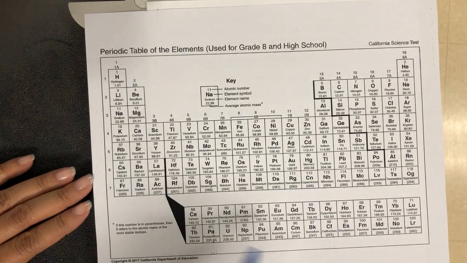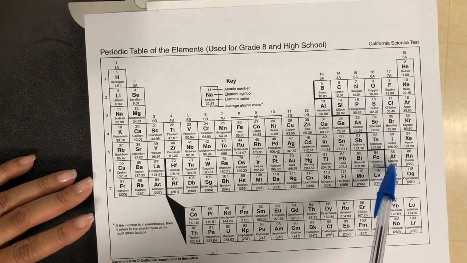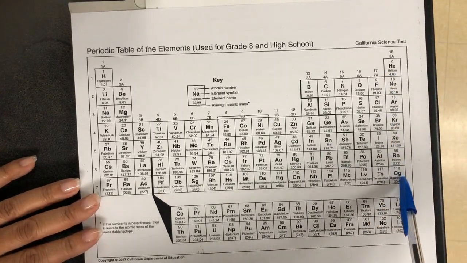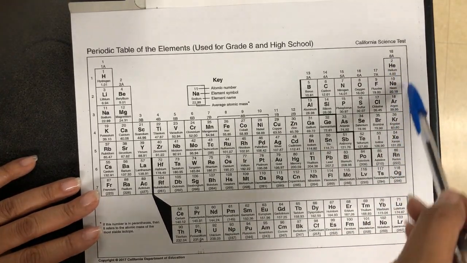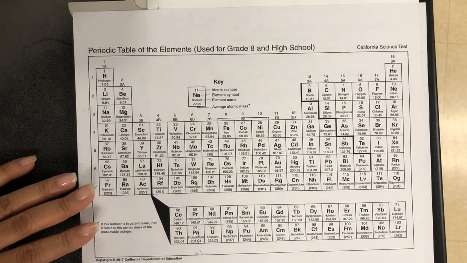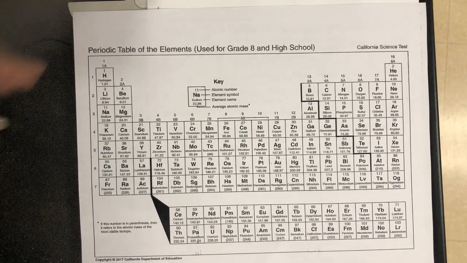Everything over here is a what? Metal. These over here are, and along the staircase, metalloids. These are called what? This group specifically? Noble gases. Do they react with anything? Okay, so I should never see anything. I shouldn't see an argon bonded to anything else. Okay, noble gases do not react.